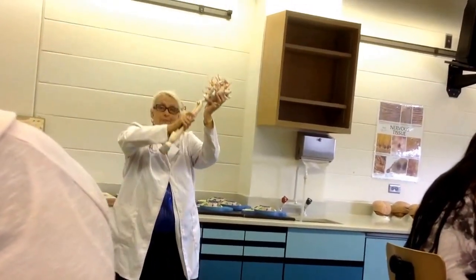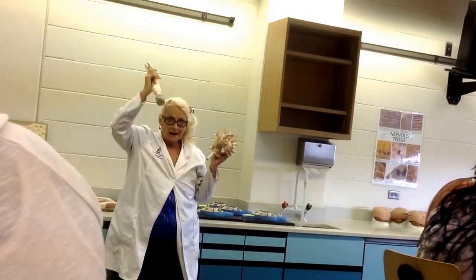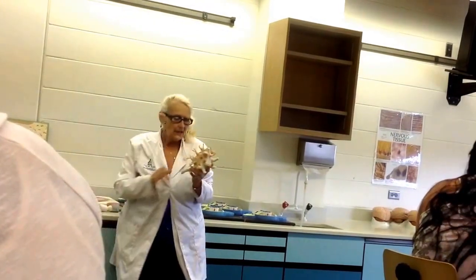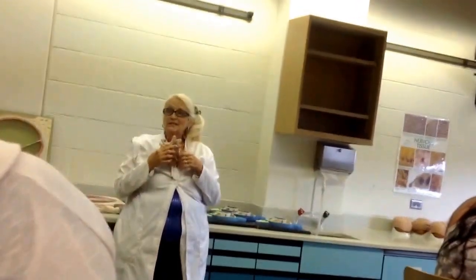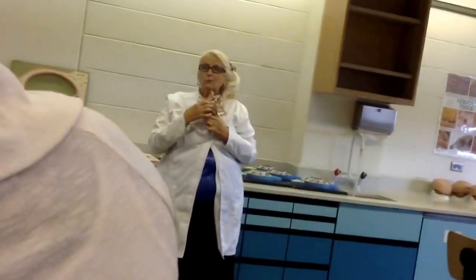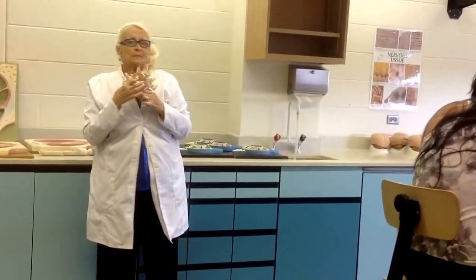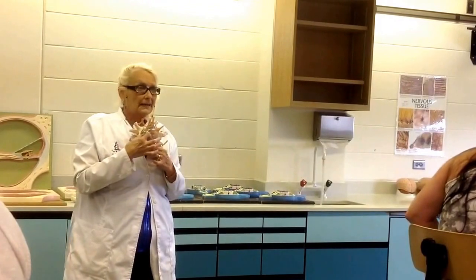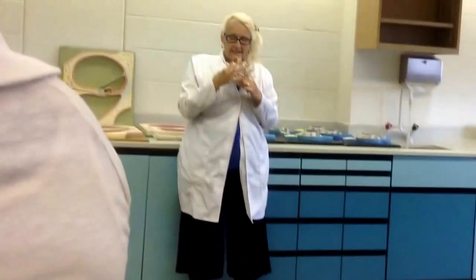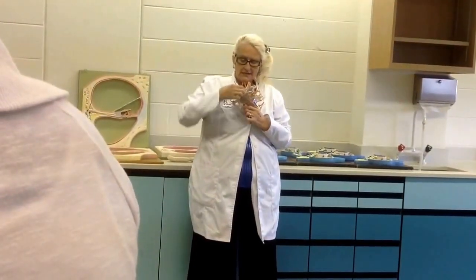This is a neuron. I'm going to take the axon off and lay it down. This is the cell body. I'm going to ask you what's the scientific name of the cell body, and I want you to tell me that it is either the soma or the perikaryon. Don't tell me cell body. You're a scientist. It is the soma or the perikaryon.